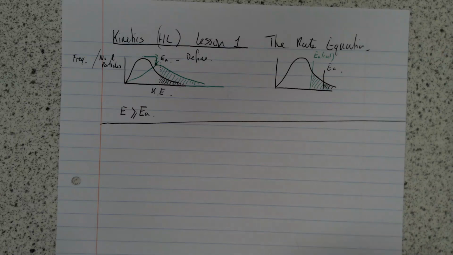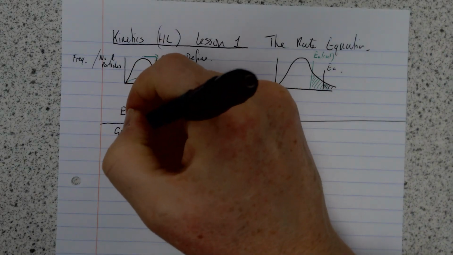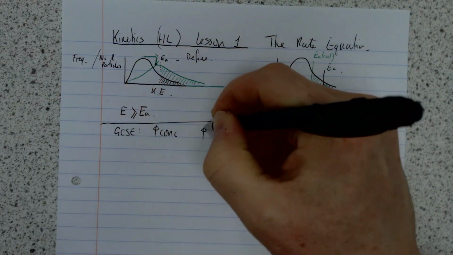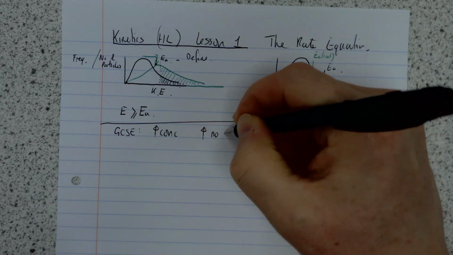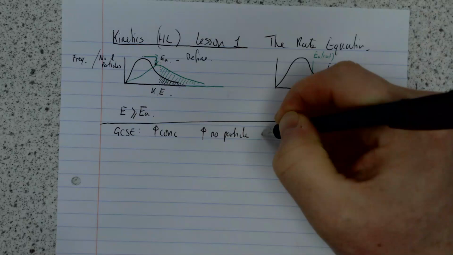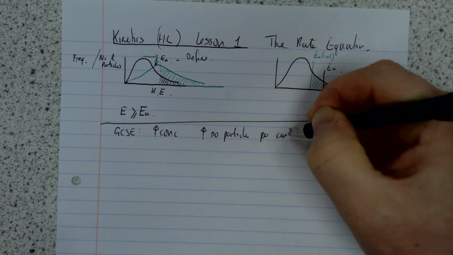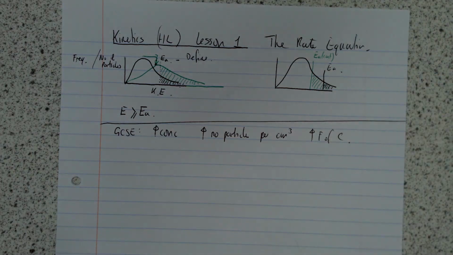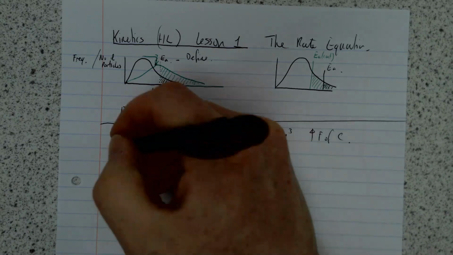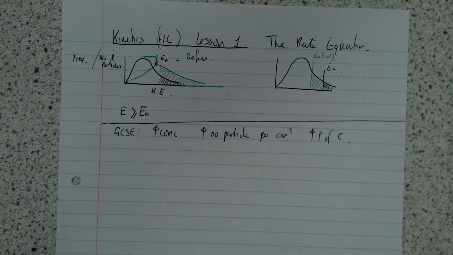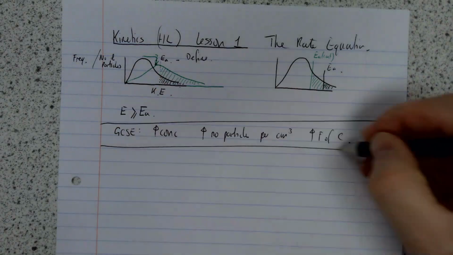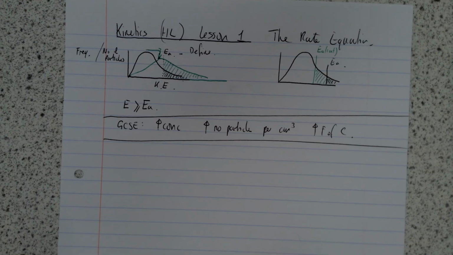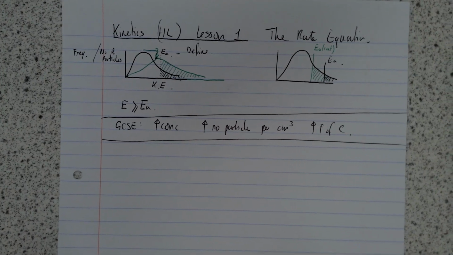So the GCSE version or standard level version is you increase the concentration, you increase the number of particles per unit volume, and we increase the frequency of collisions, right? That's all perfectly reasonable and makes perfect sense, right? However, it's not always true, because that's what we do. Sixth form chemistry tells you everything you've been told before isn't quite true. It's not always true, and it's certainly not detailed enough.